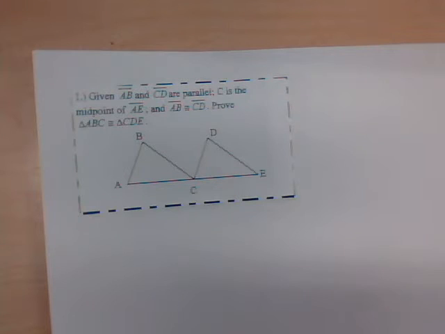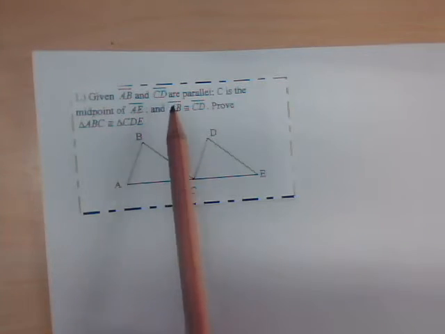Okay, so with this proof, and I would say with every proof, I want you to use color at the beginning. For this particular one, you know that AB and CD are parallel.